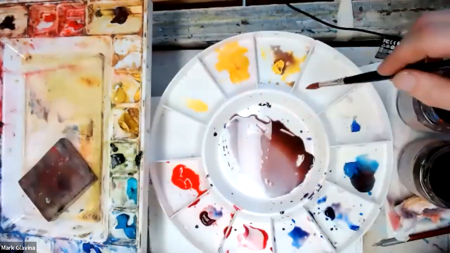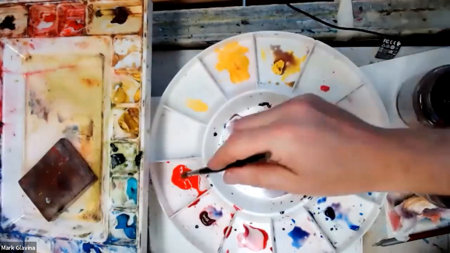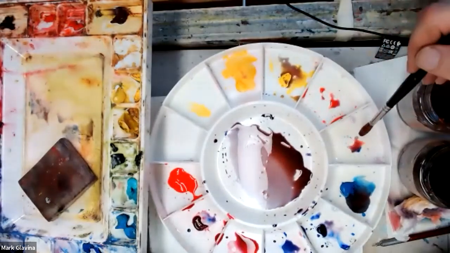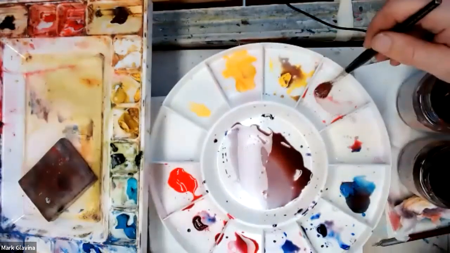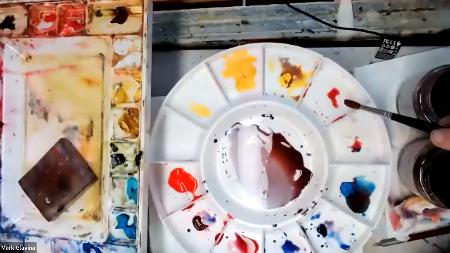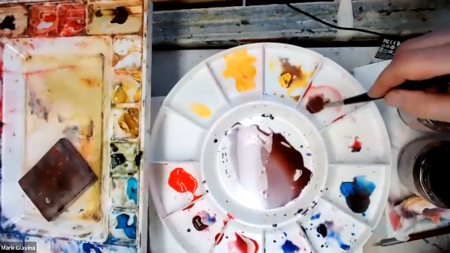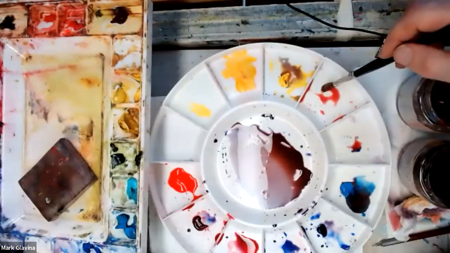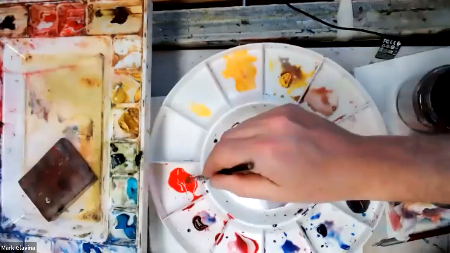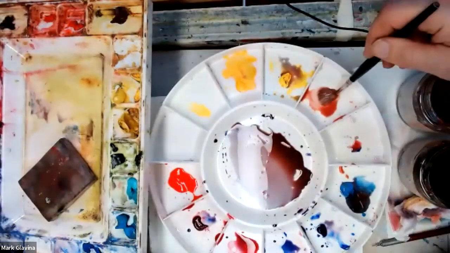See that? We're going to add the blue, and I'll do that here for the camera. You see how the red becomes more neutral? Green, a little bit more. There we go, because the opposite of red is green.